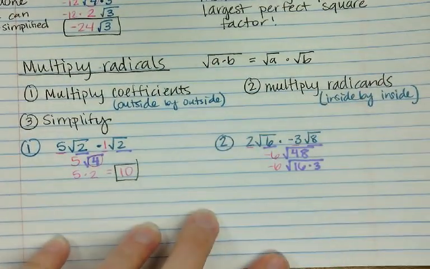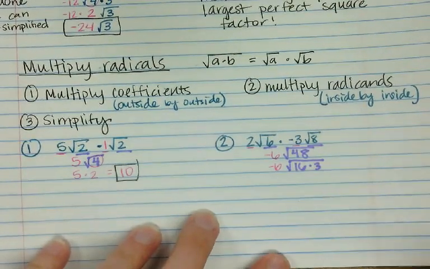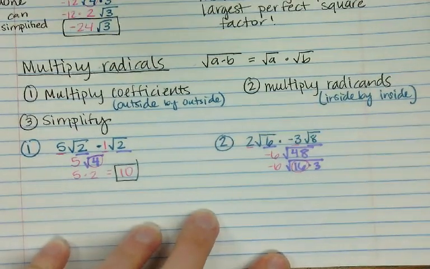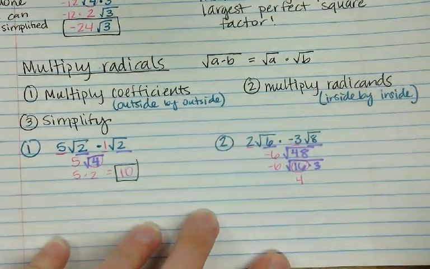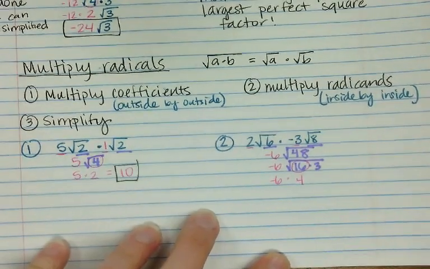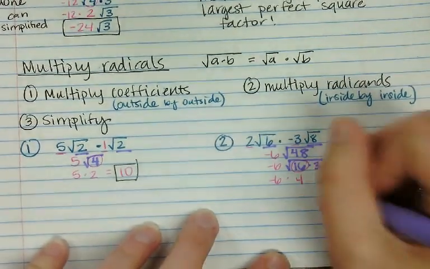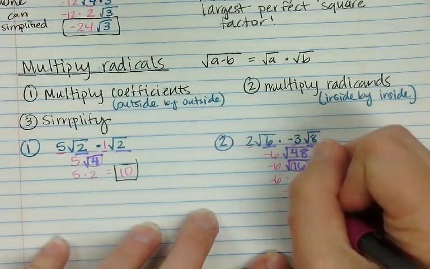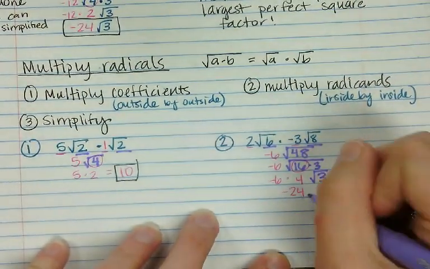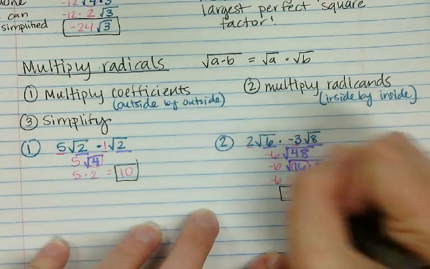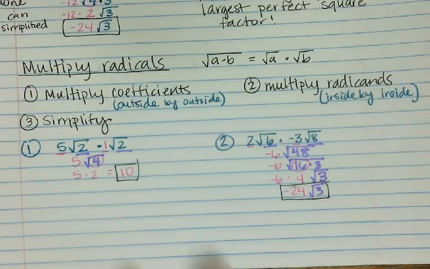What is the square root of 16? 4. So that becomes negative 6 times 4, and then we are left over with our little radical 3. So negative 24 radical 3 is our final answer right there.